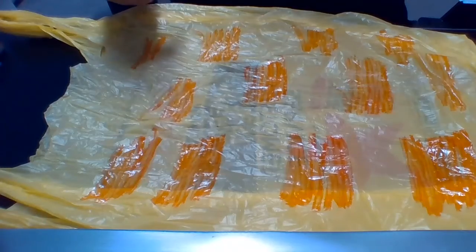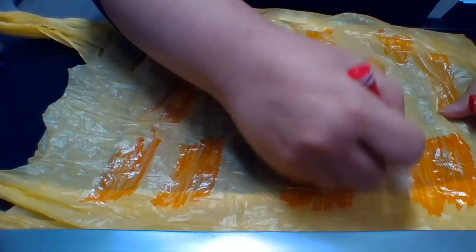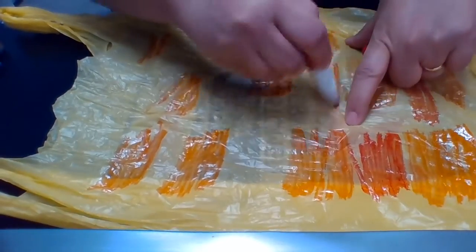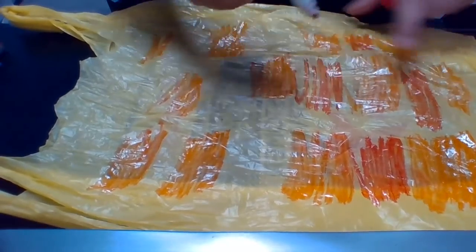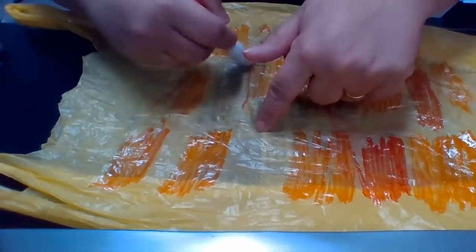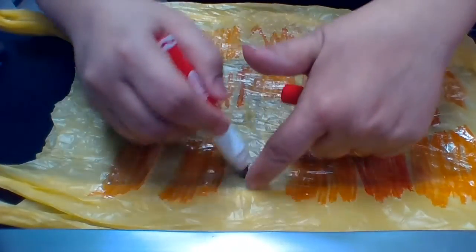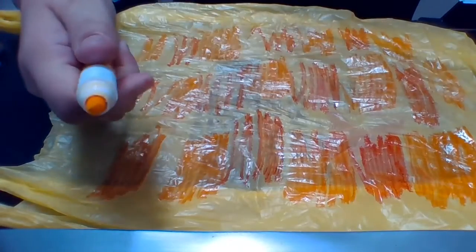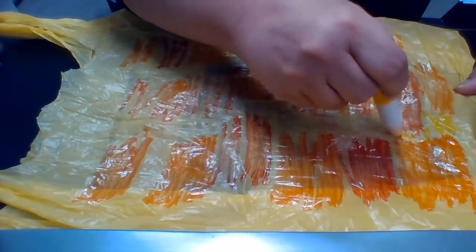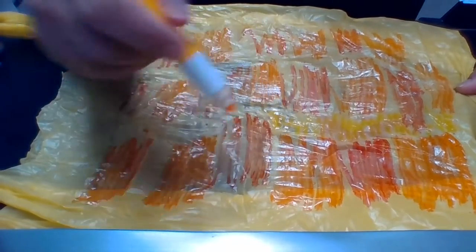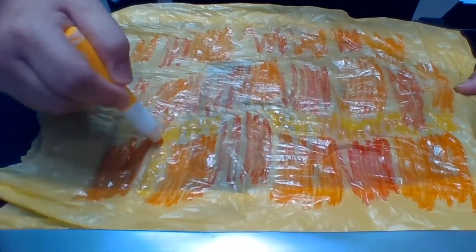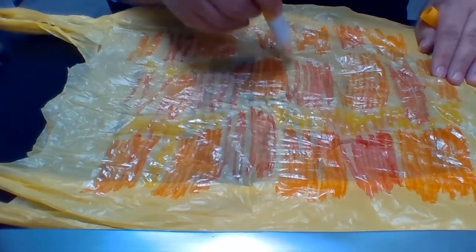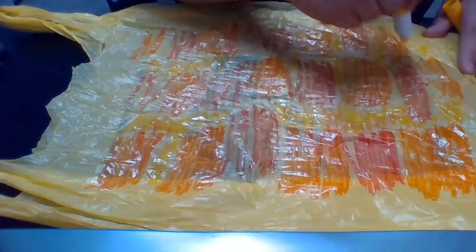There's my orange. Now I'm adding the red, not to mix the colors at all, just to fill up the bag. And now my last warm color, which is yellow. I'm filling up any areas where I don't have marker. You can color it in any way that you want. It doesn't have to be squares like me, it could be anything.